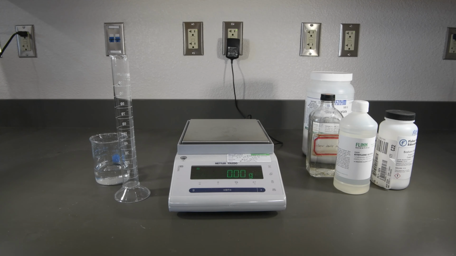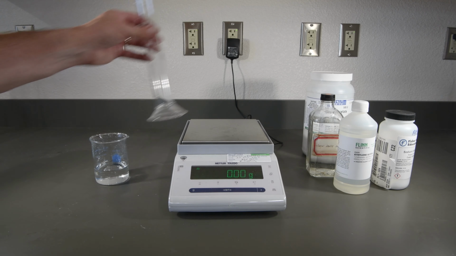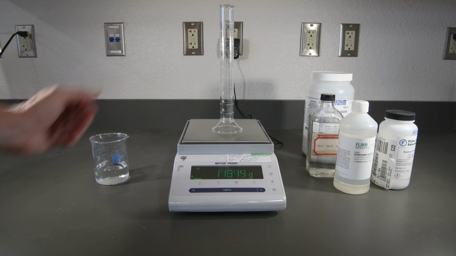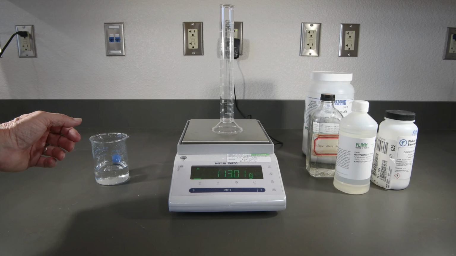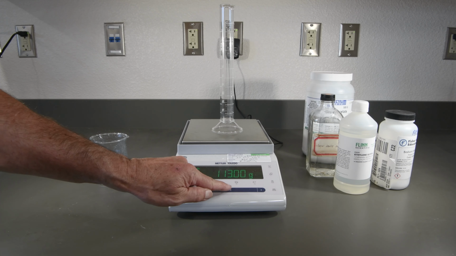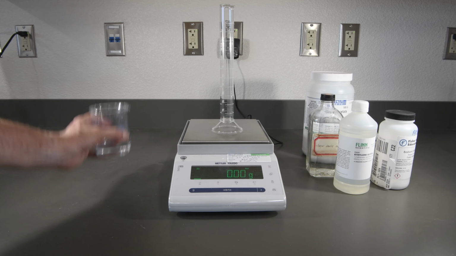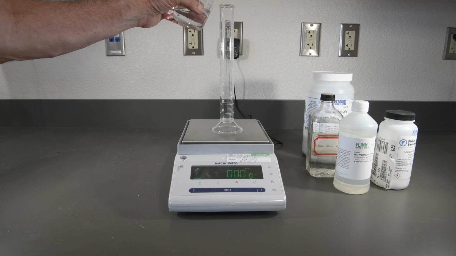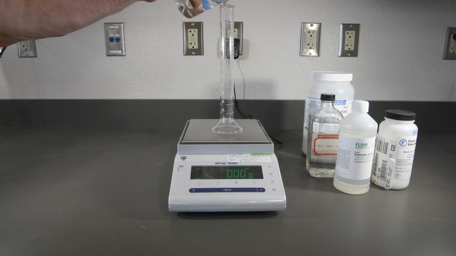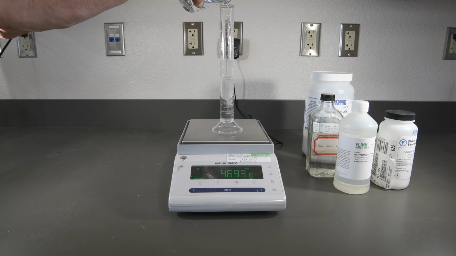This is our 15% sodium chloride solution. All right, there's our mass. Now let's see what the volume looks like this time. Definitely less.